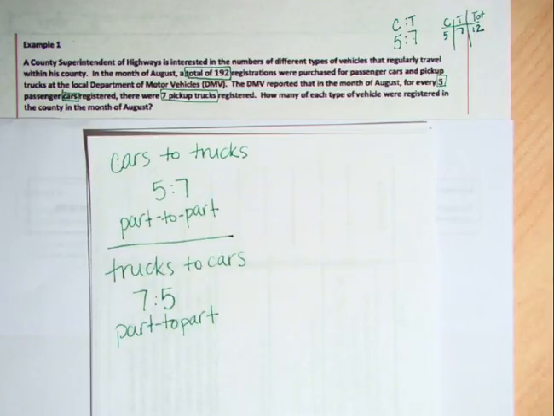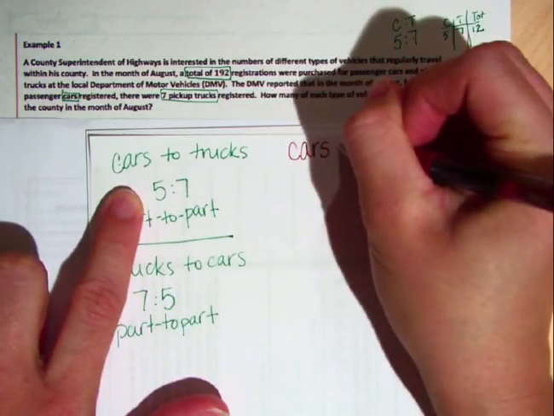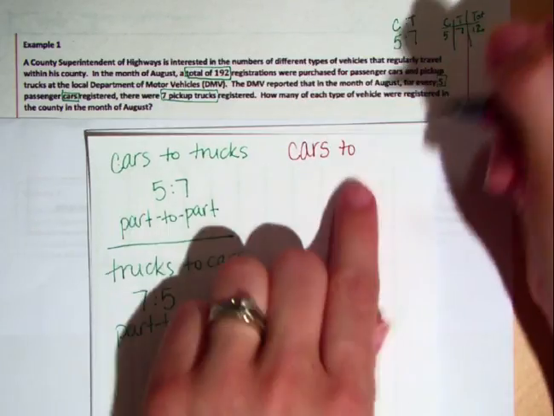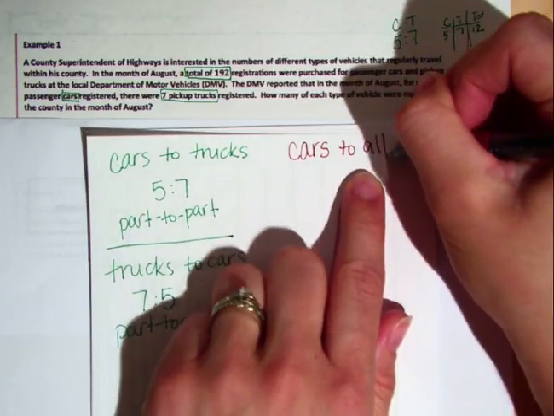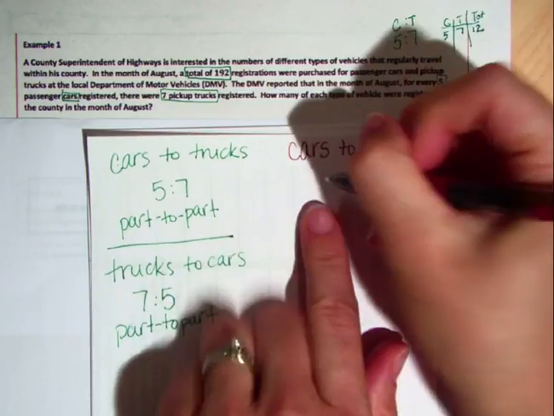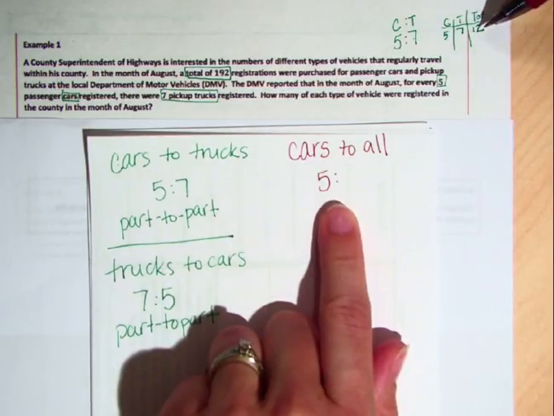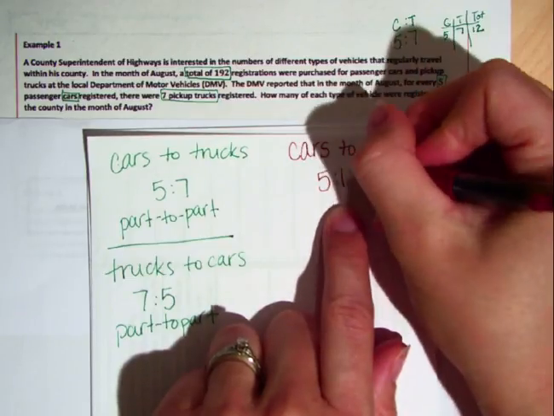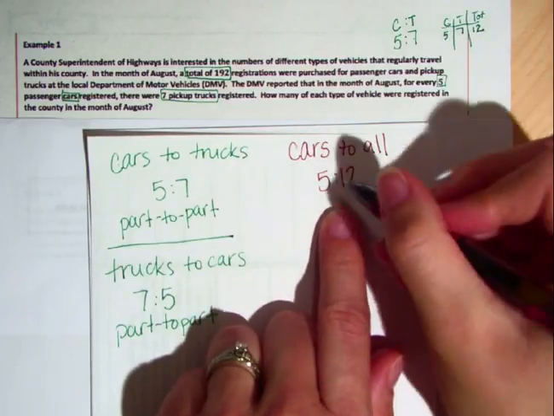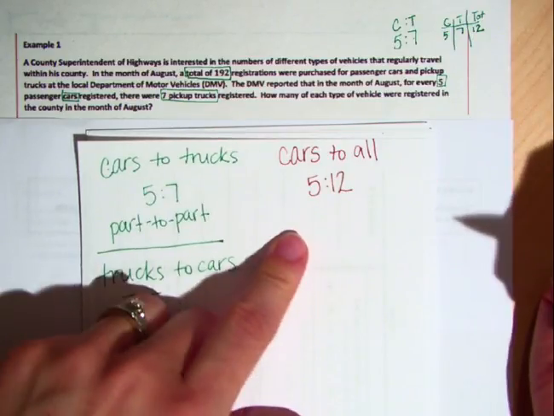We could do cars, since we started with cars here. Let's go cars to all vehicles. Now in our little table we kind of created here, we have 5 cars, so we're going to start with 5 at the front of our ratio, and our whole total is 12. So our 5 cars to all of the vehicles is another ratio that we haven't yet talked about.